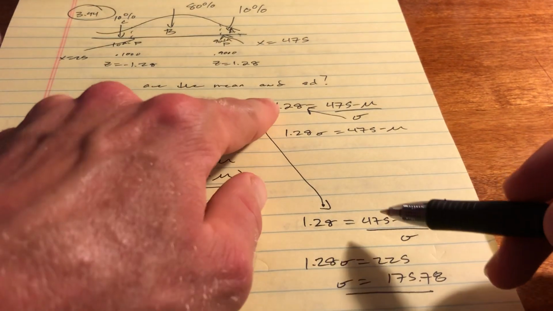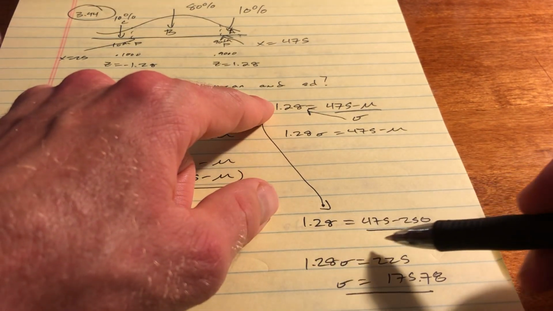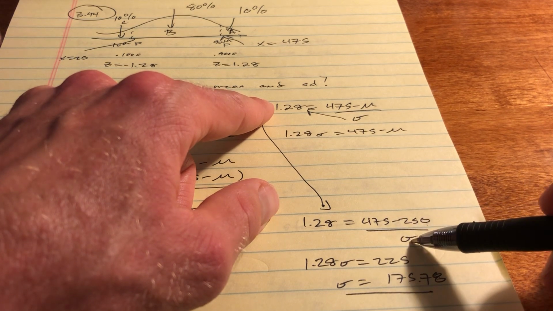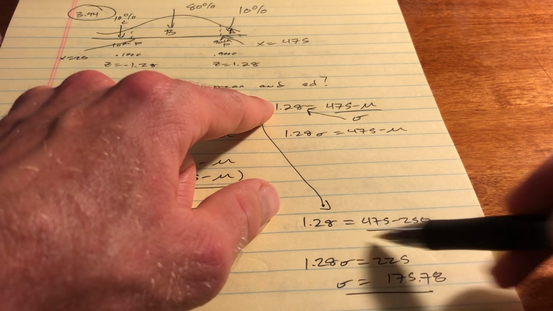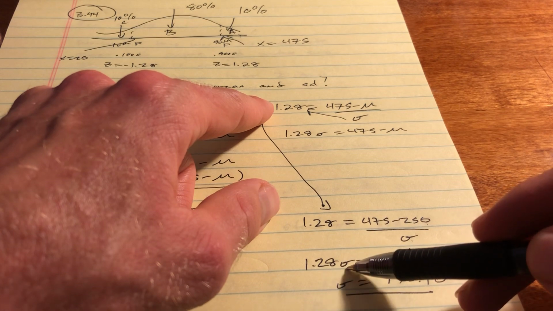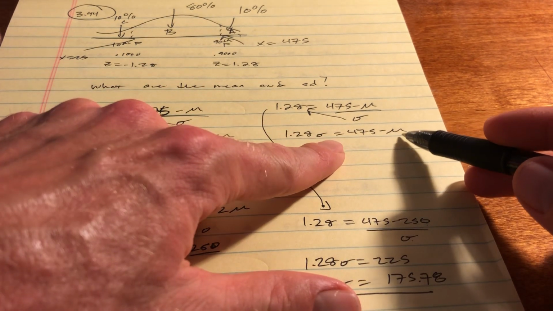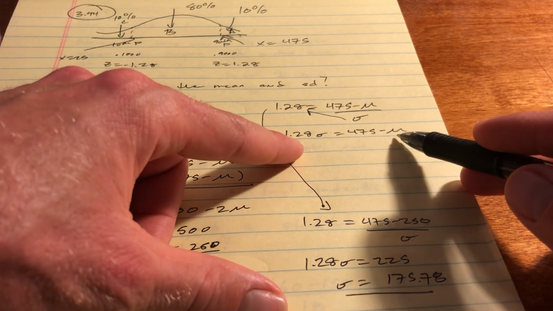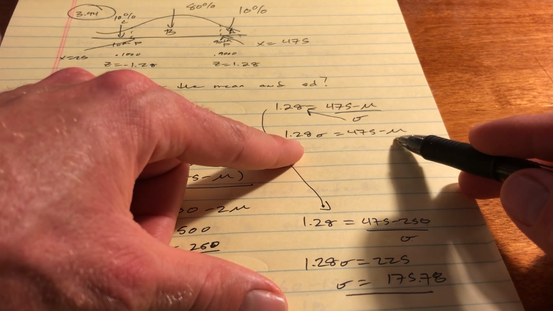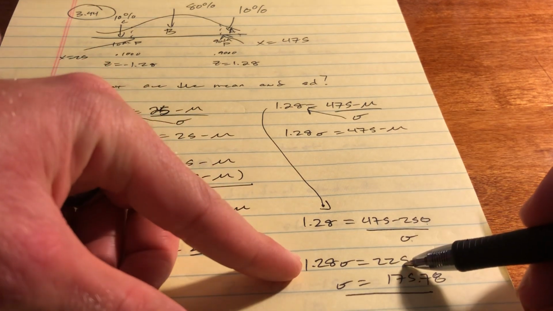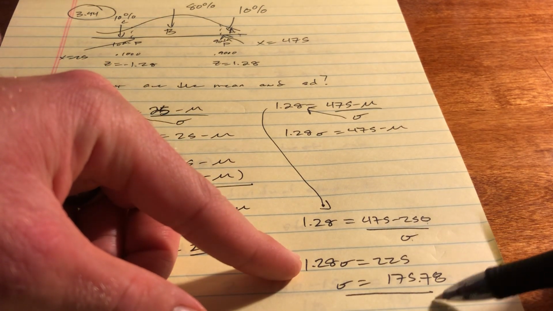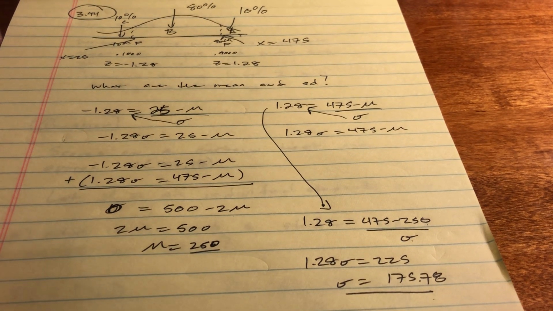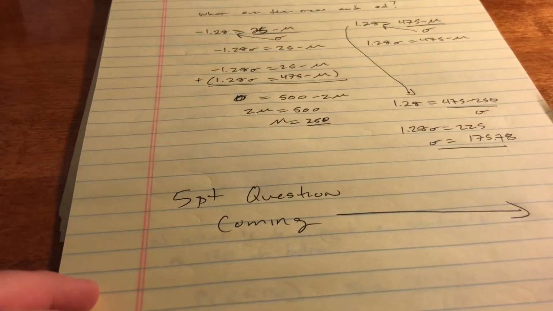So I'm just going to use this right here. It's got a positive. So that means 1.28 is equal to 475 minus 250. That's the mean over the standard deviation. I'm going to cross multiply here. 1.28 times the standard deviation, which honestly, I could have just plugged it in right here. That would have been quicker. You guys see that? That's funny. I was not thinking when I read this. You could have just plugged 250 in for the mean right there. And then we get this. Divide by 1.28, and the standard deviation is 175.78.